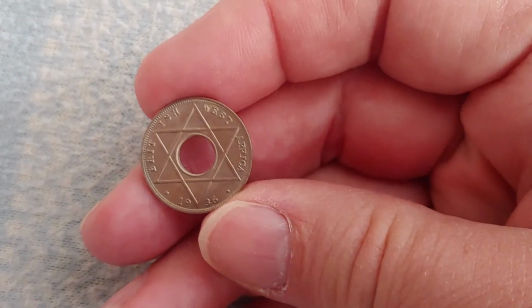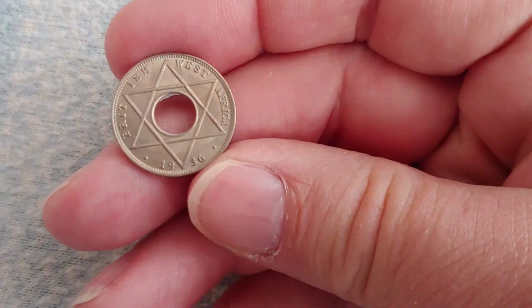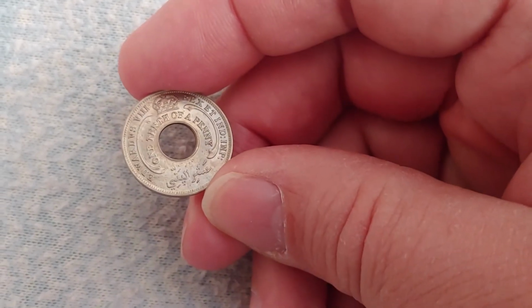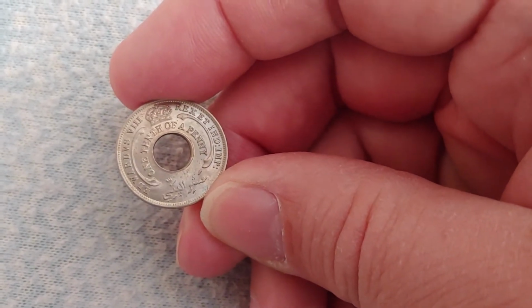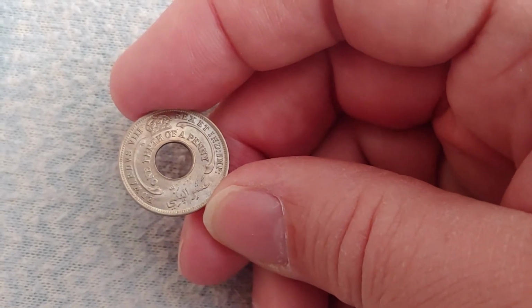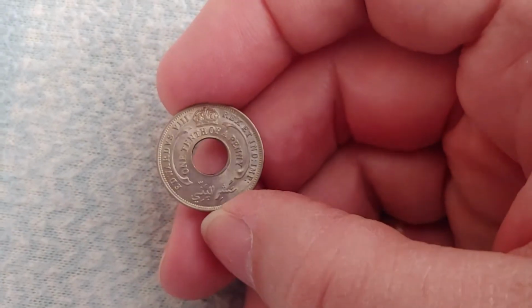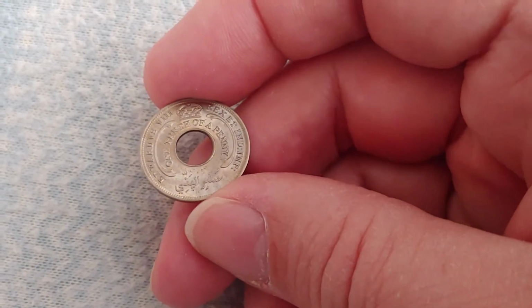There we go. West Africa. British West Africa, 1936. Edward VIII is king. There he is, Edward VIII. And there he is, king and imperial, independent emperor. 1/10 of a penny. So there he is, Edward VIII for British West Africa. That's 1/10 of a penny.